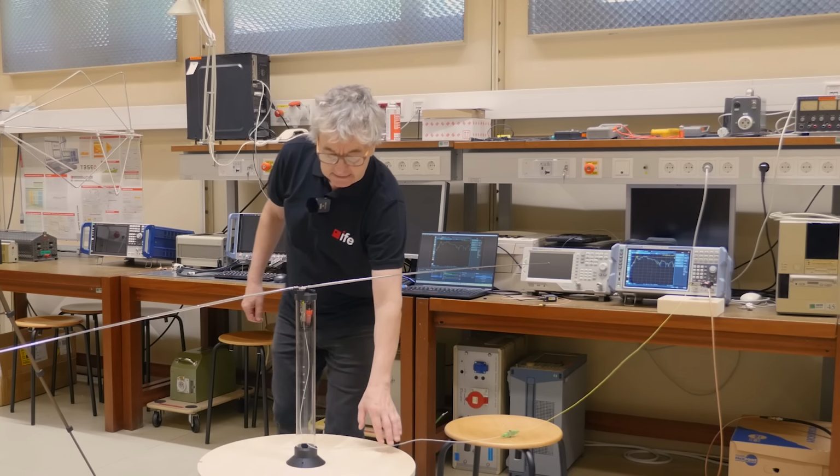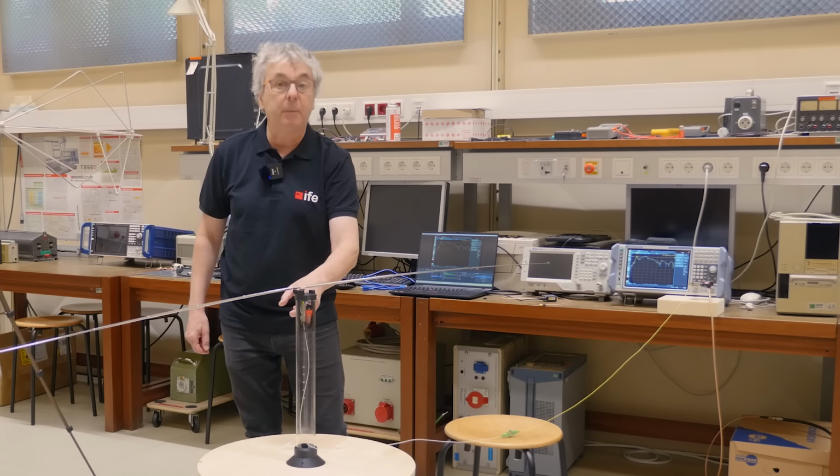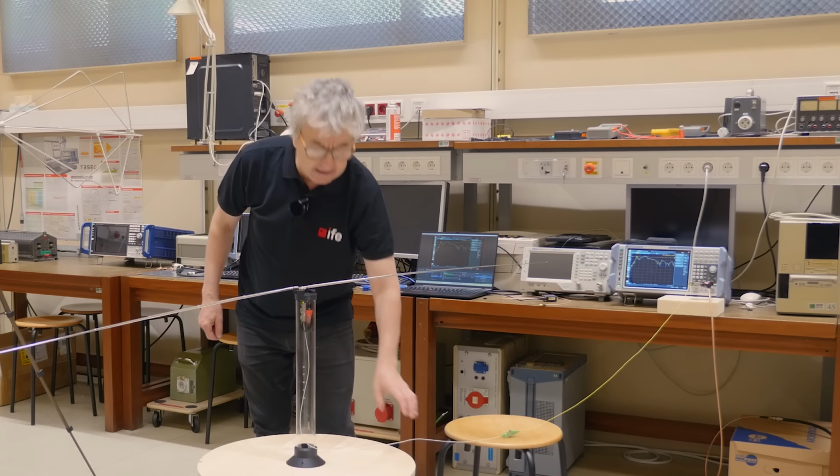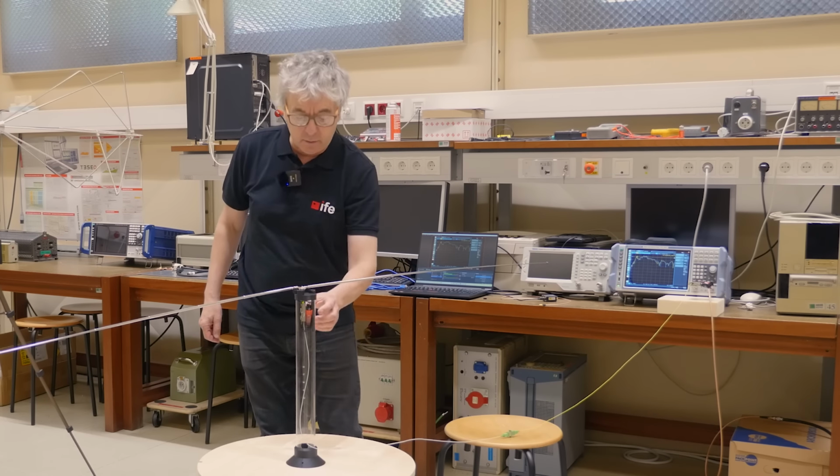The signal is transferred to an optical signal. The optical signal goes in here. Here's the optical receiver, and it's driven from a 9-volt battery. So we have no cables here. There cannot be a common mode current on the cables.